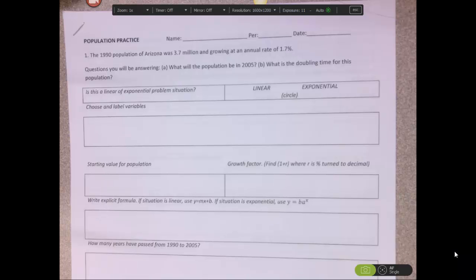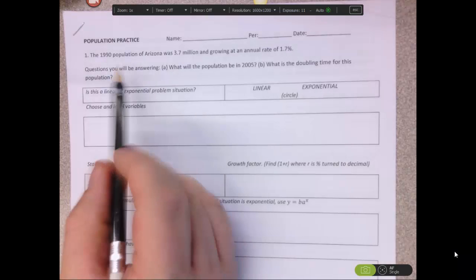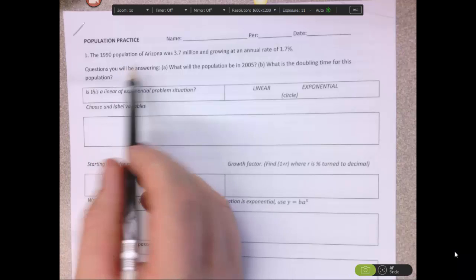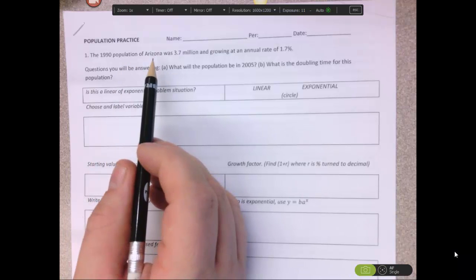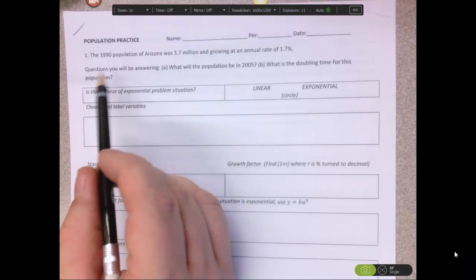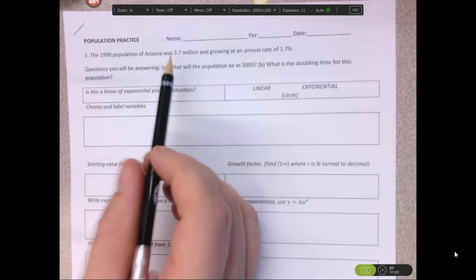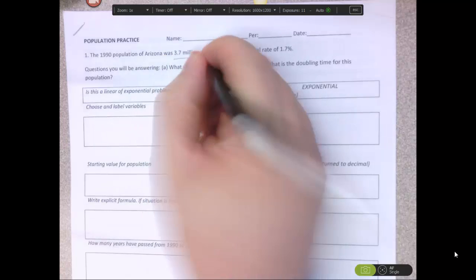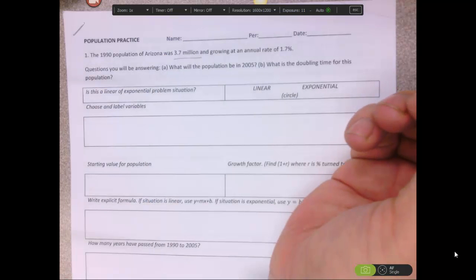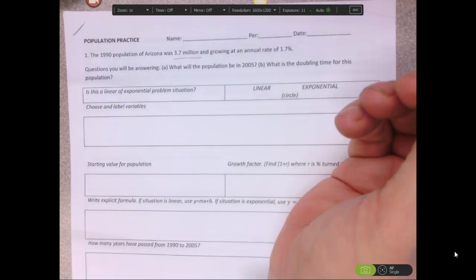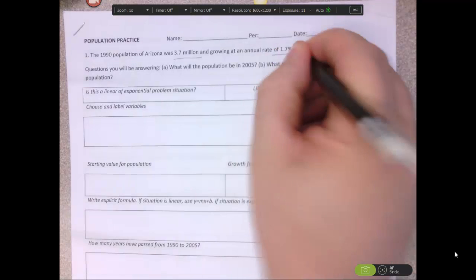Hello, we have a population growth problem here. Pretty common application of exponential growth. So the 1990 population of Arizona was 3.7 million. All right, so that's our initial value, growing at an annual rate of 1.7%.